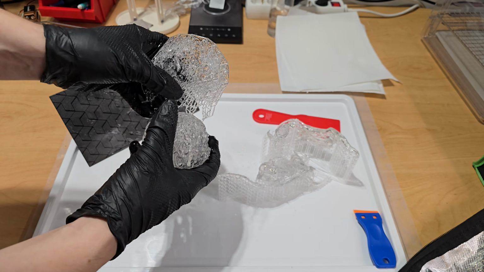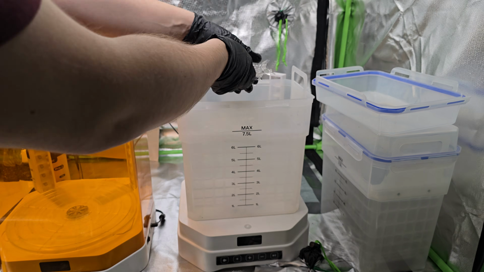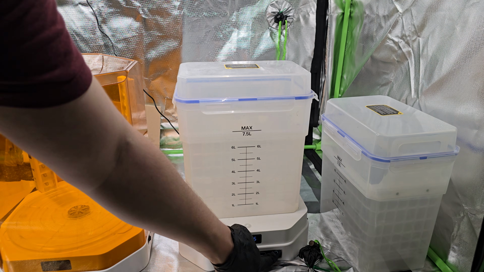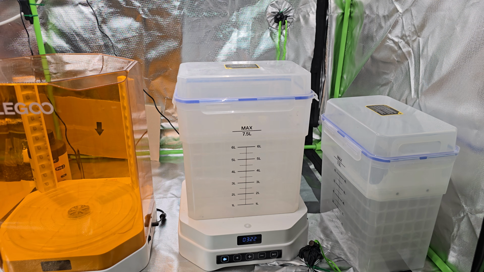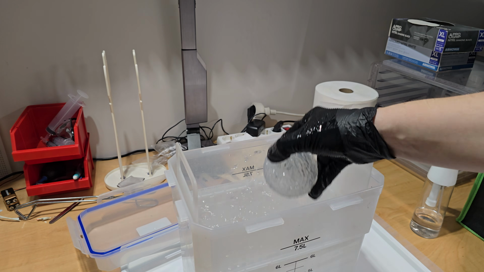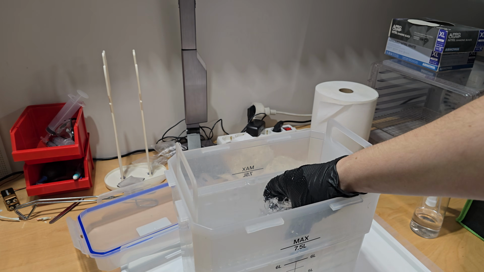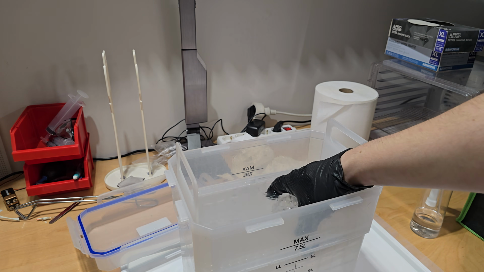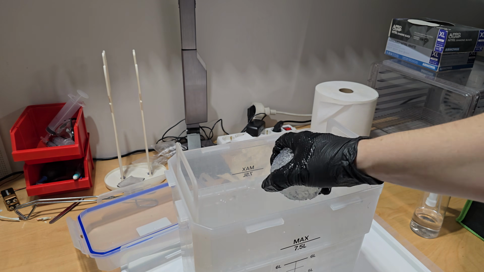Just remove supports normally and then clean the models in a fresh, or at least nearly fresh IPA. Do not dunk this into some dirty alcohol that you have not changed for the last 10 prints, because it will tint all the clear resin. Give some extra attention to the hull of the models, fill them up with the IPA, shake them a bit and repeat the process a few times.